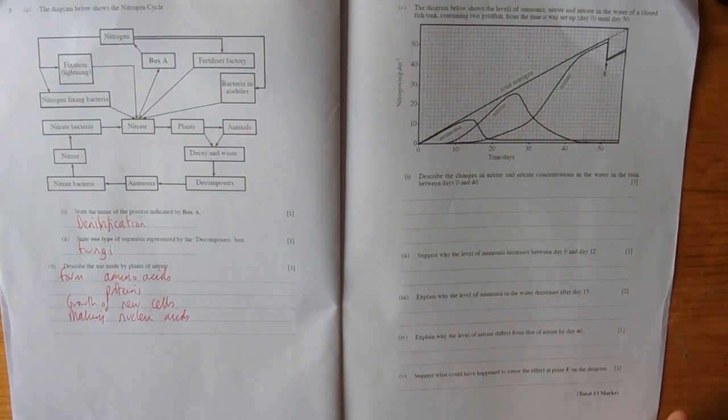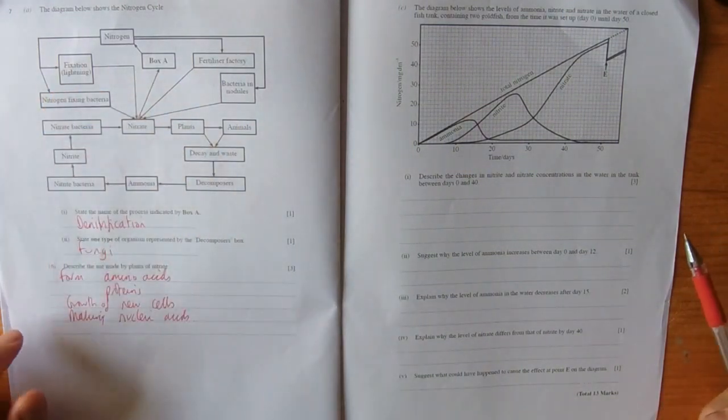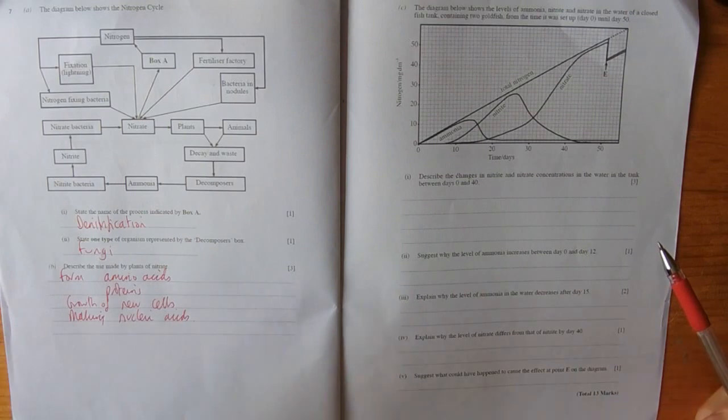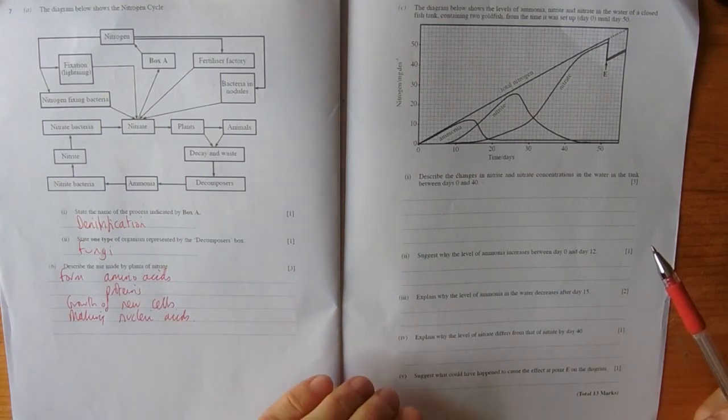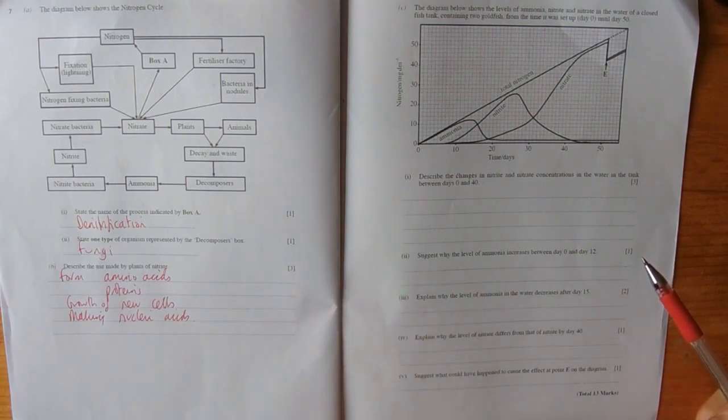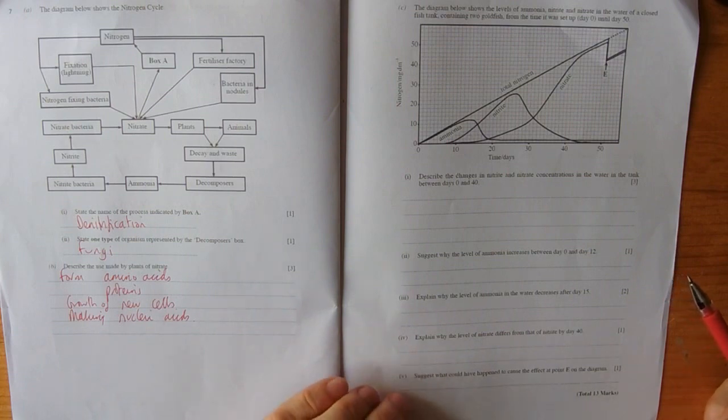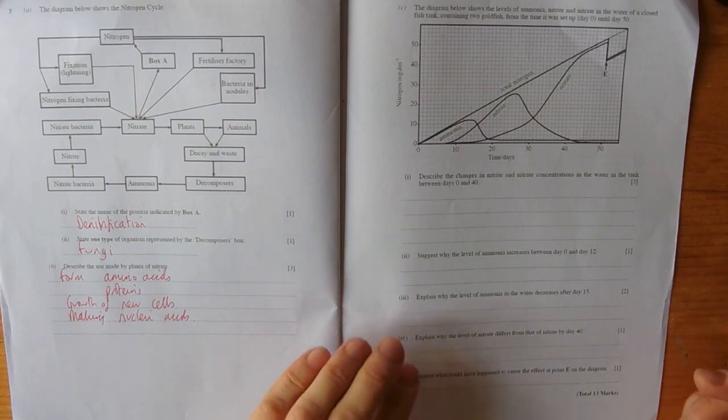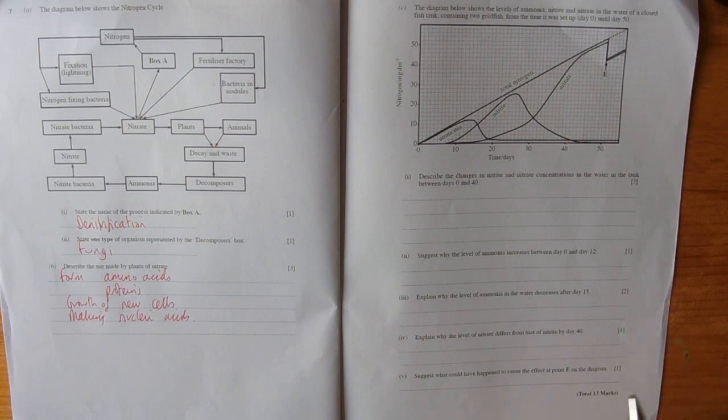Then we're presented with a strange looking graph of a fish tank. The advice here is, well, you've got your nitrogen cycle, you revised your nitrogen cycle. They can only really ask you about stuff that you've learned. You don't have to make anything up really. So the biological theory should be what you know.